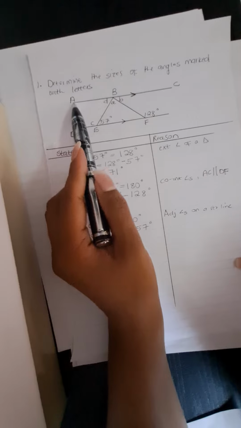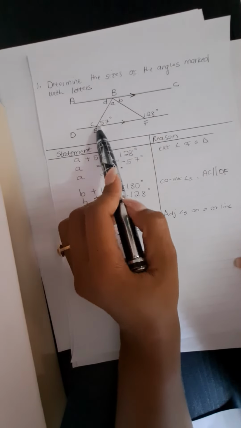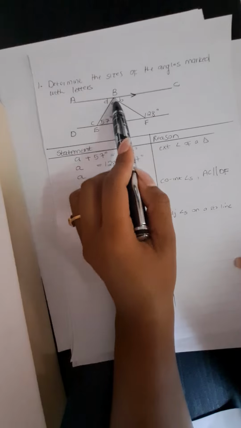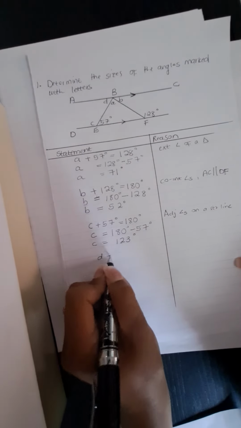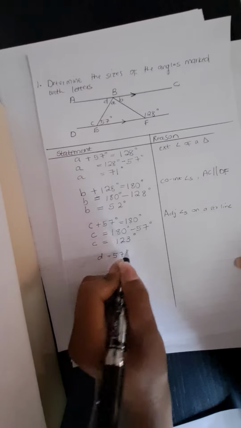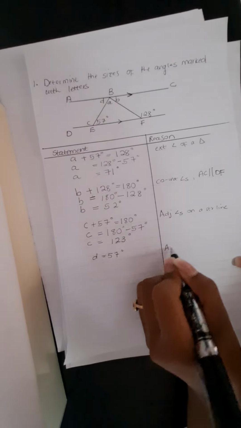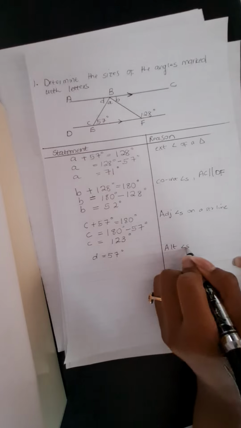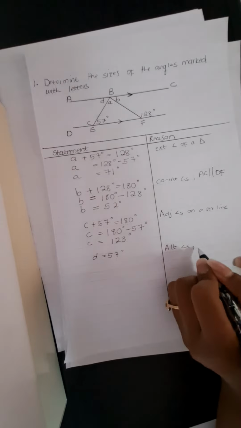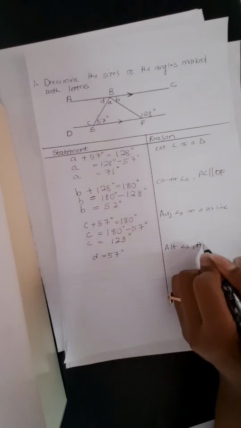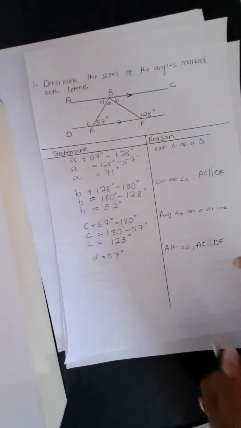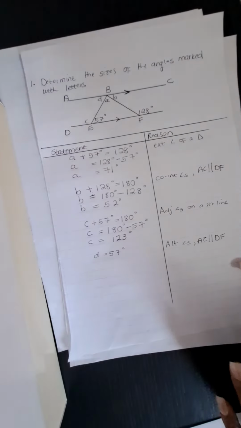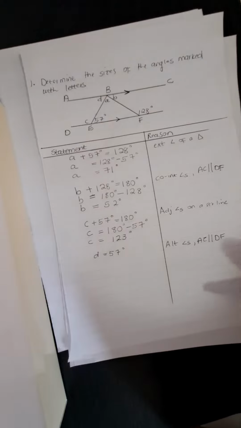So grade 9s, if you follow my hand like that, you can see it forms a Z shape. This angle is equals to that angle. So you can have D is equals to 57 degrees. Your reason will be alternating angles. Then you don't forget to indicate that you are having parallel lines. AC parallel to DF. Okay. Then you are done calculating the value of D.